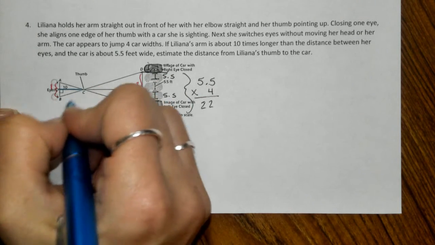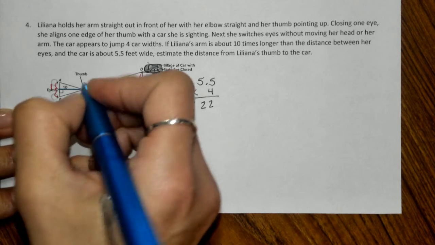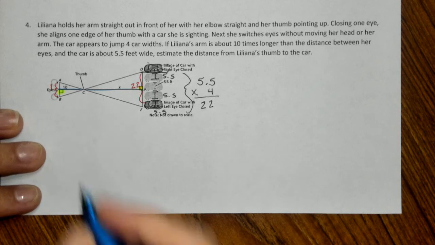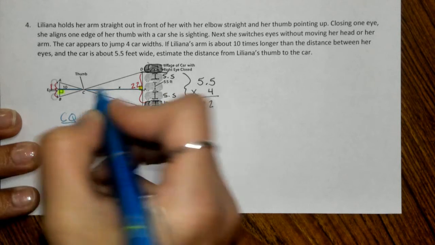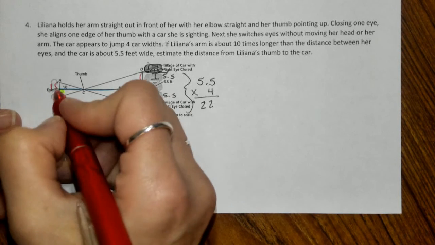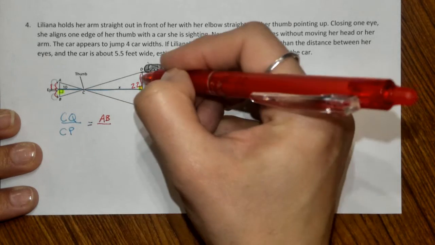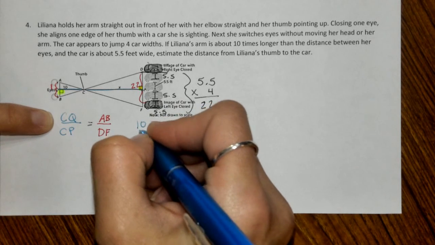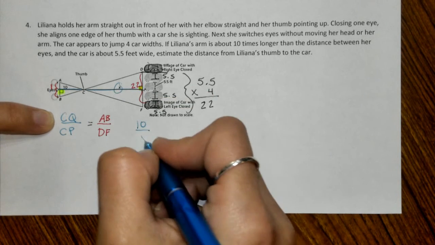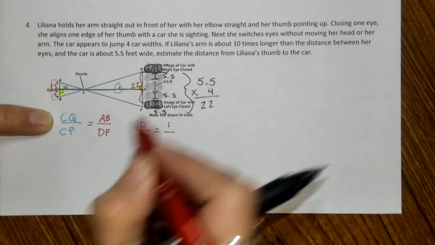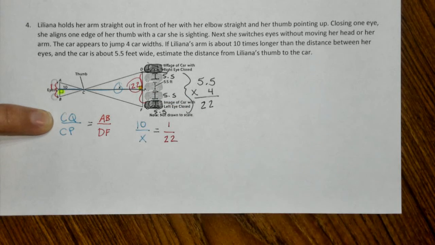So we set this up. We have 2 separate triangles, ABC, and we have DEF. We have our 2. What are these going to be? Altitudes. Right? So we can set up our altitudes of CQ is to our other altitude, CP. Set that equal to our sides that we have, AB, to DF. And now we just substitute everything in. CQ was 10 over CP of x equal to AB was only 1, and DF over here we've calculated was 22. So you will go ahead and solve this one on your own and find x.